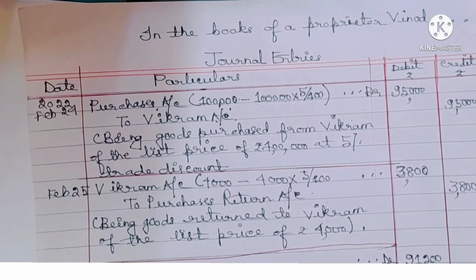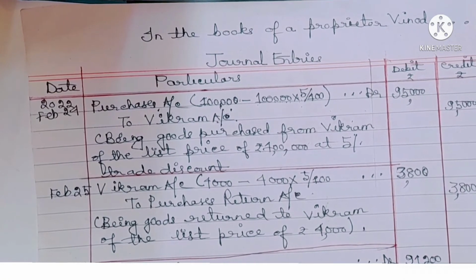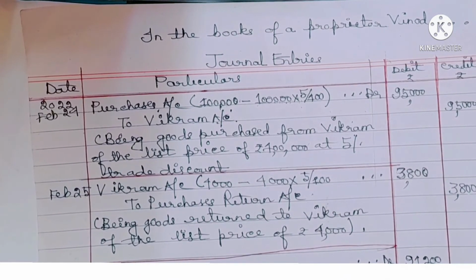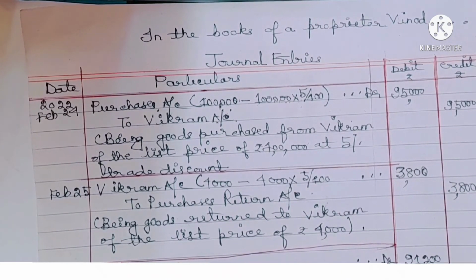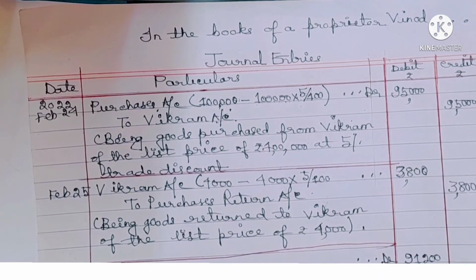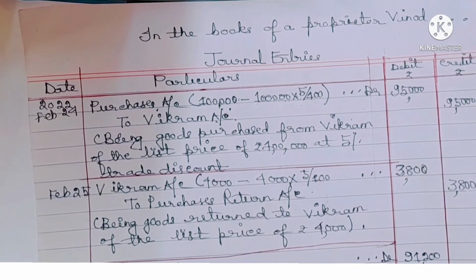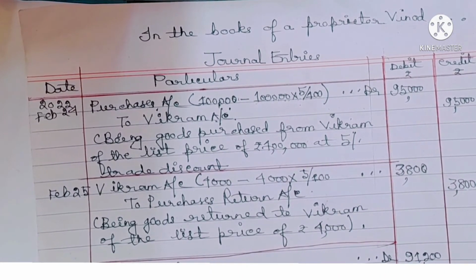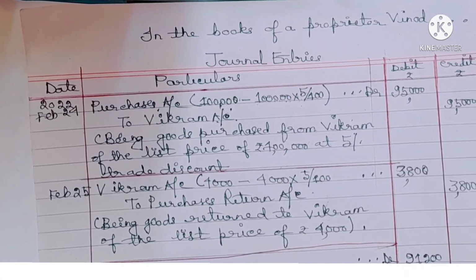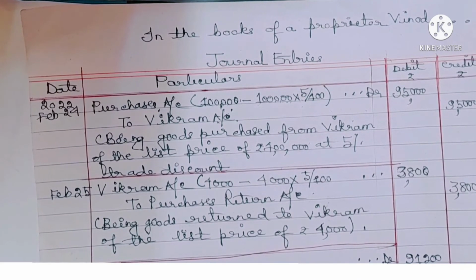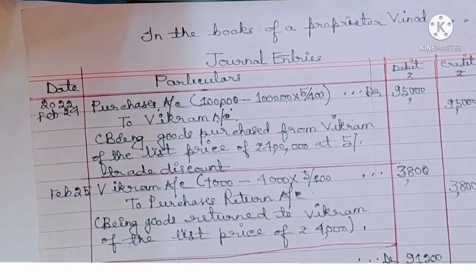Alright. So now let me write the narration. Being paid cash to Vikram in full settlement of his account and discount received.